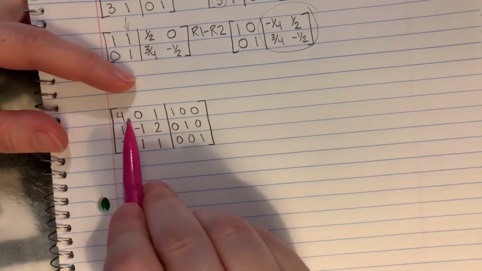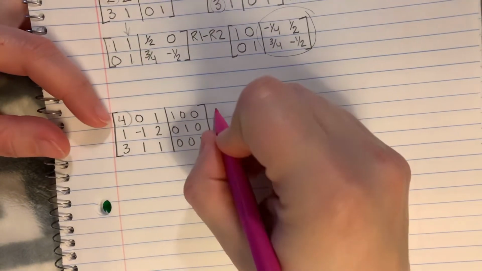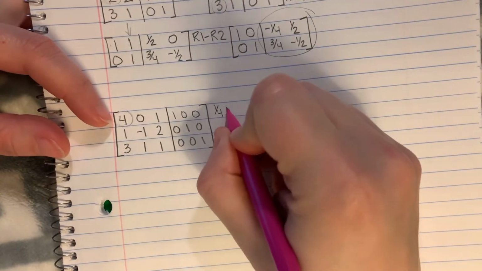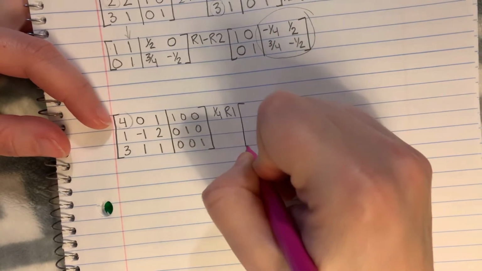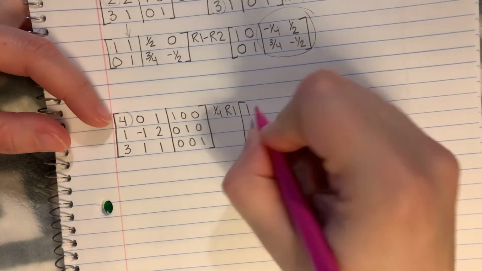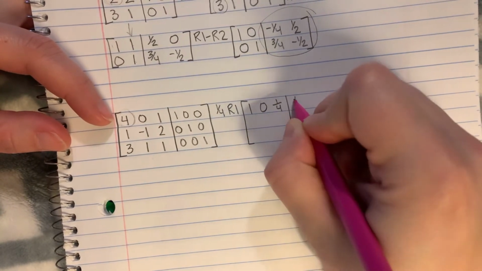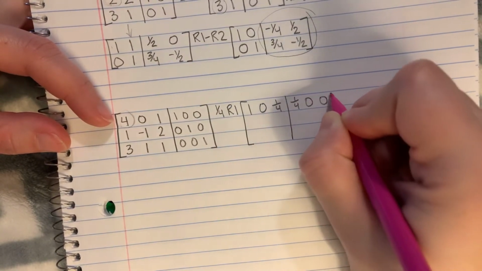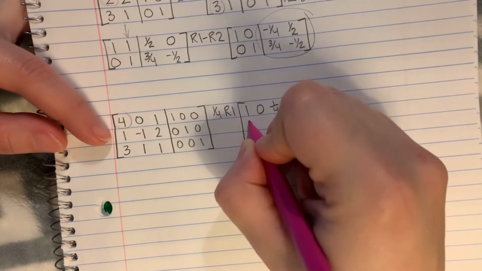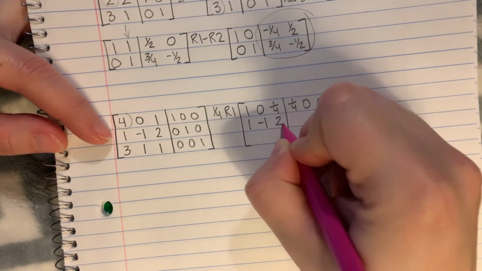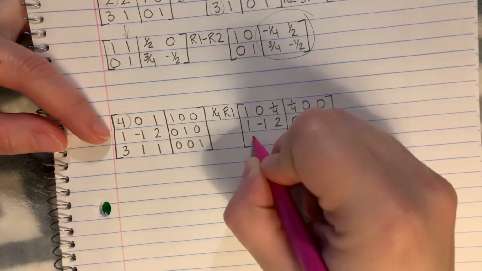But I'm going to start with this one. I want that to be a 1. So I'm going to take 1/4 of that row. Okay, so that's going to get me a 1, a 0, a 1/4, a 1/4, a 0, a 0. Everything else stays the same, so I'm just going to go ahead and write those in.